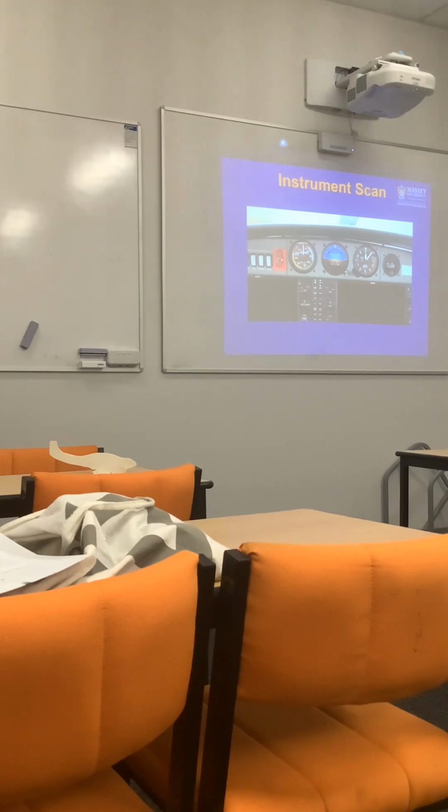So if you were flying straight and level and that's the instrument you had, how do you reckon your scan might go? What do you want to look at primarily in straight and level, do you think? What's the student likely to say? He's going to guess maybe. For straight and level, probably the altimeter. Well, actually, it's all about attitude. Everything is about attitude. If your attitude's correct, everything else will fall into place.